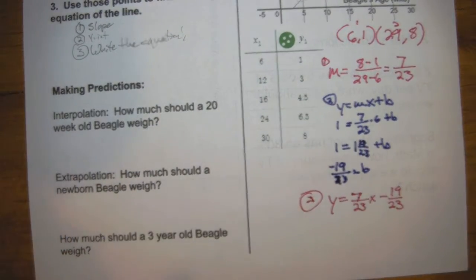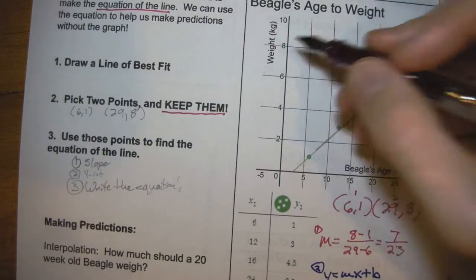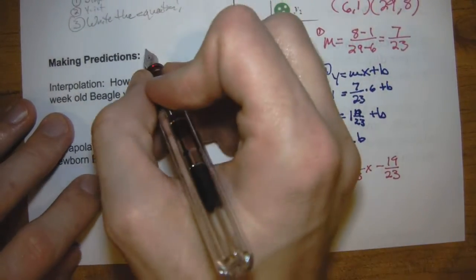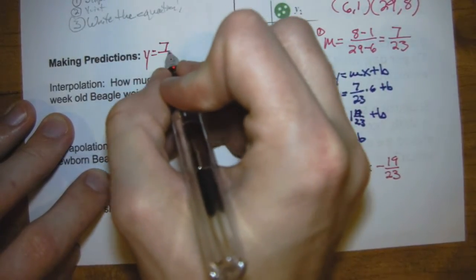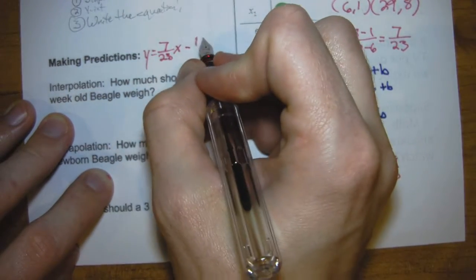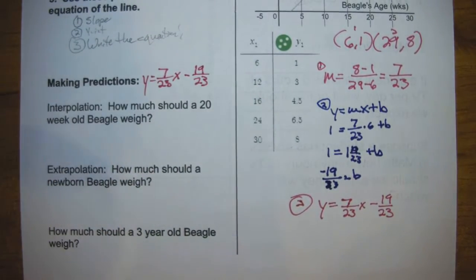So we can now use that equation. Remember, x represents the beagle's age, y represents the beagle's weight. We can now use this equation to make predictions. Let me write it over here: y equals 7 over 23x minus 19 over 23. Let me show you what I mean.